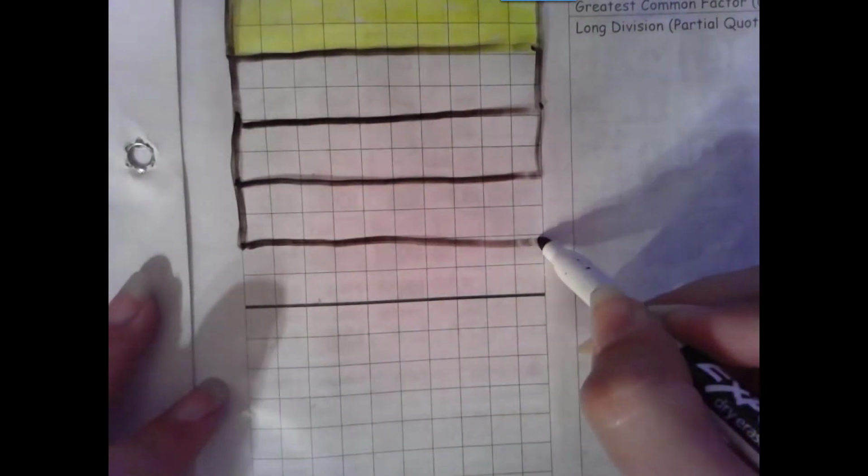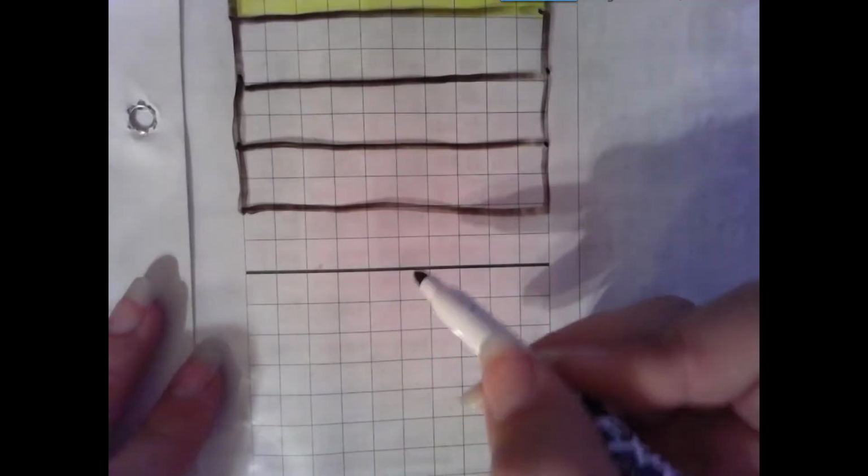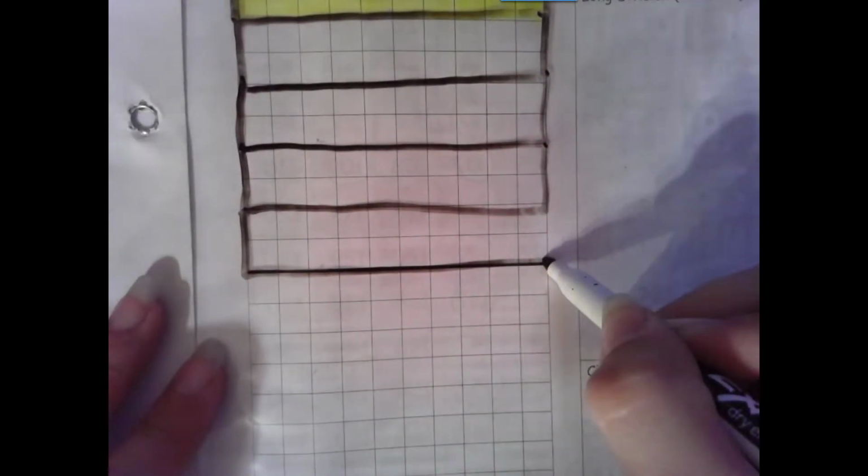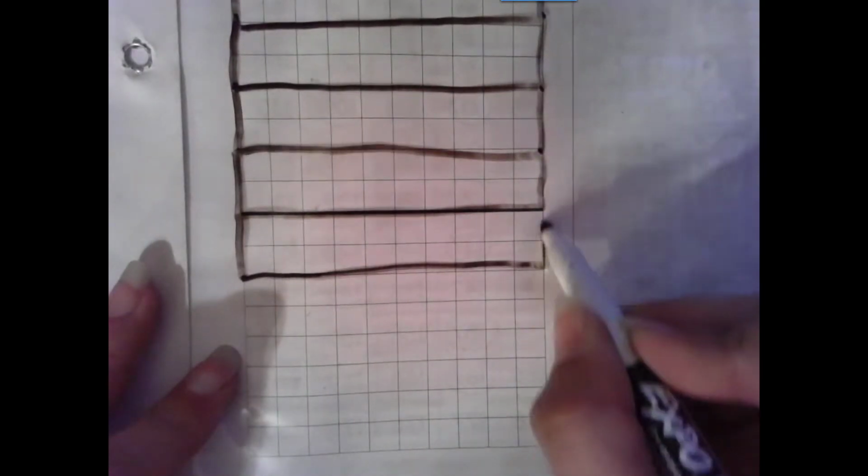Counting does work. It takes a little bit longer, but it's better to get to the right answer slowly than the wrong answer quickly. So I'd rather you make sure that what you're doing is precise and correct than just fast. Okay, so every square is in a group.